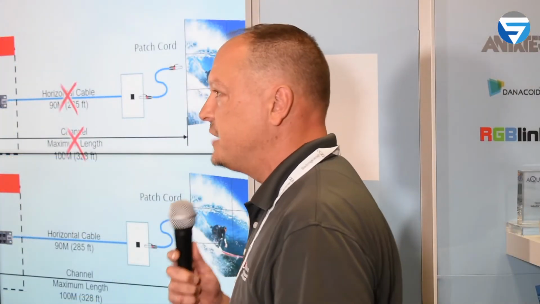So without a doubt, HDBaseT cannot support this kind of configuration without derating it to 4K 30 or cutting back the length significantly down to 30 meters or 40 meters. But again, it's anybody's guess how it's going to work out. There are no standards defined. It's basically trial and error.